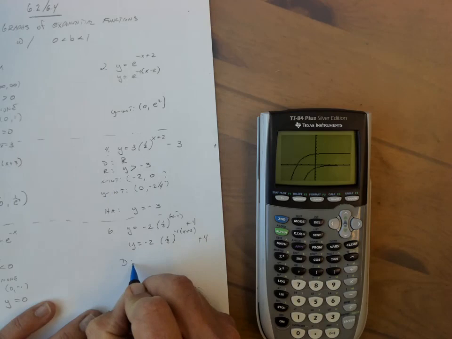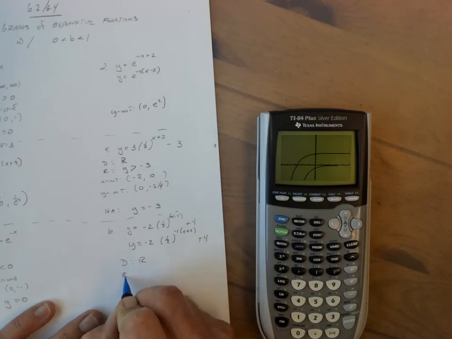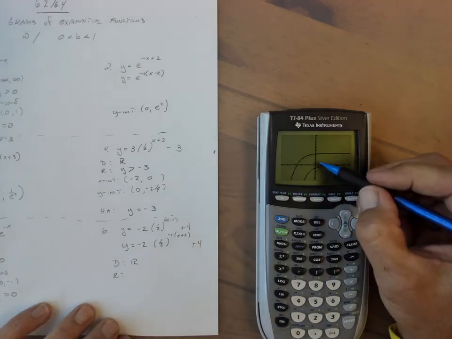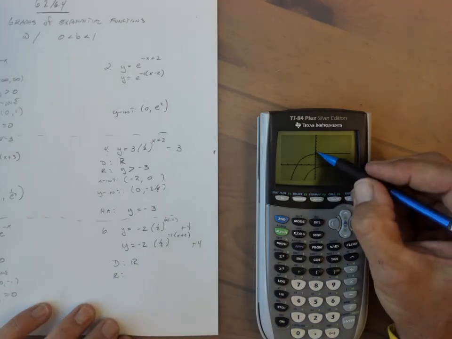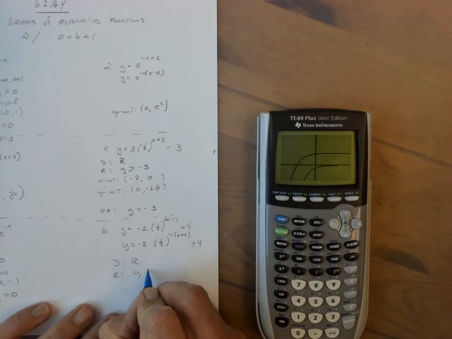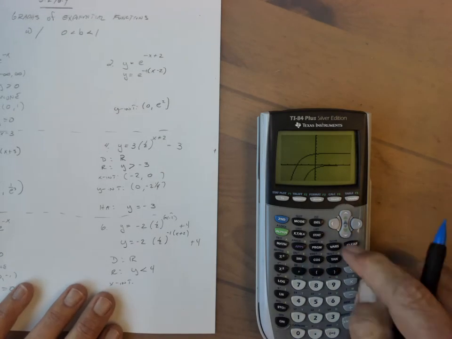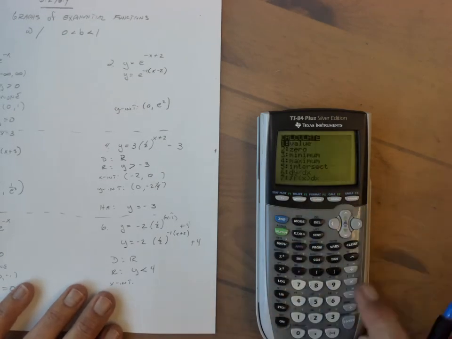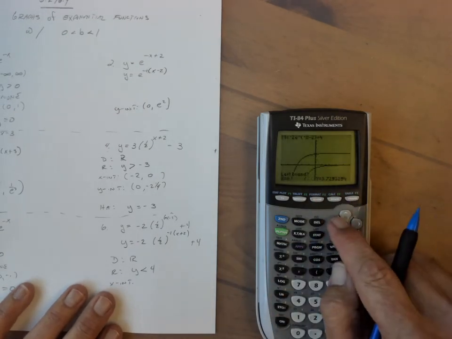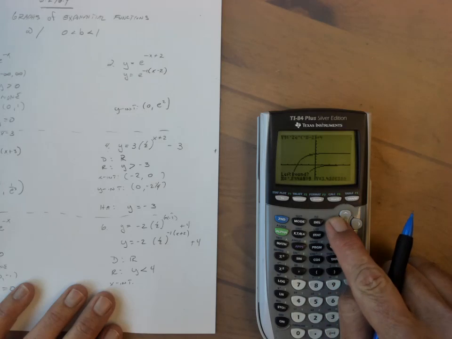So our domain is still all real numbers. So the range, right, we can see 1, 2, 3, we're not getting to 4, so y is less than 4. For the x-intercept, we're going to have to use our calculators because, again, we don't know how to do that quite yet. We'll get to that soon in this unit. So I'm going to move the cursor.